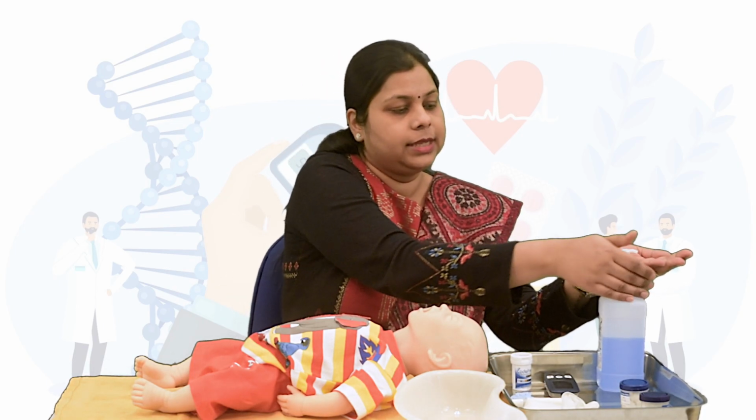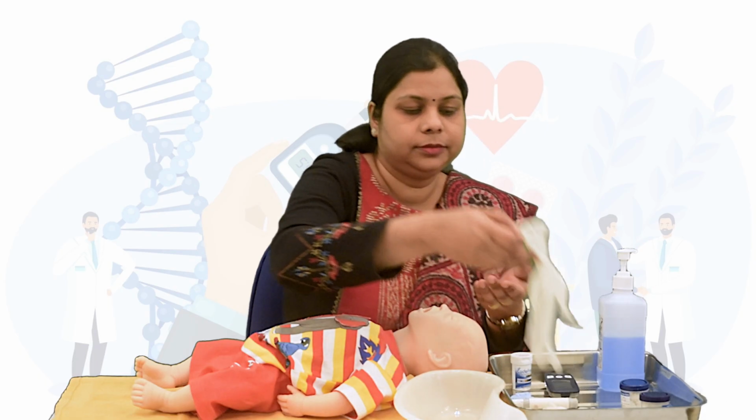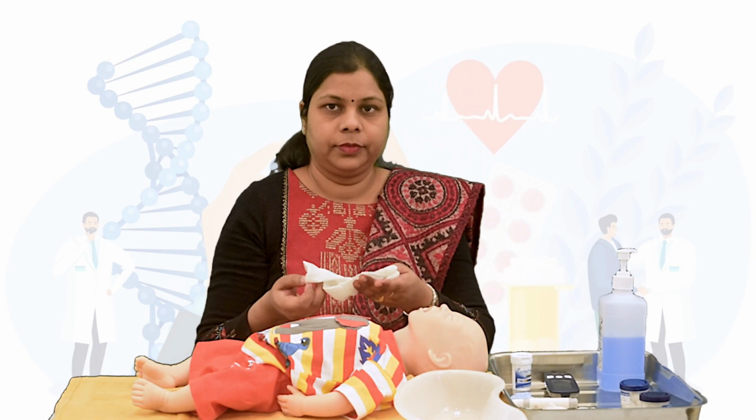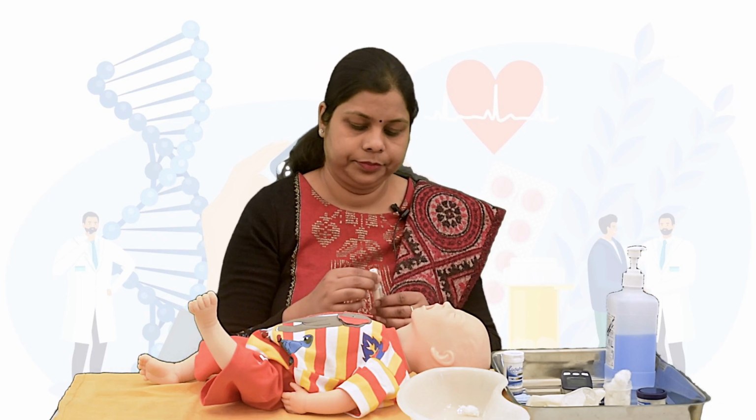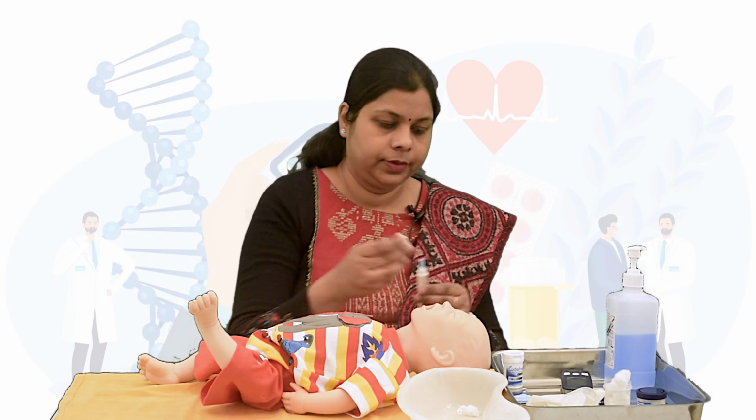After washing the hands, apply a gentle amount of hand rub. Wear a clean pair of gloves. After putting on the gloves, prepare the device with which prick is to be given. Adjust the lancet into the device.